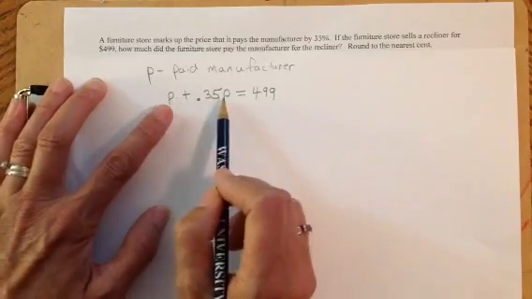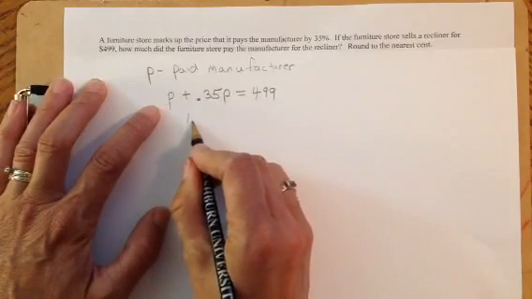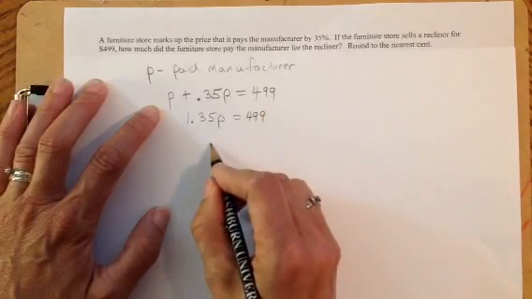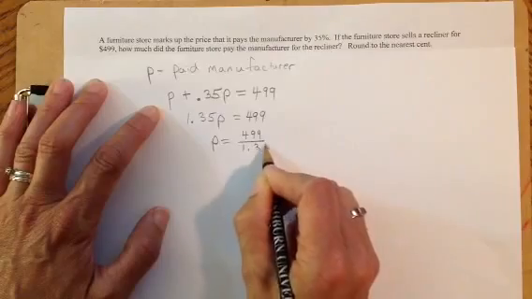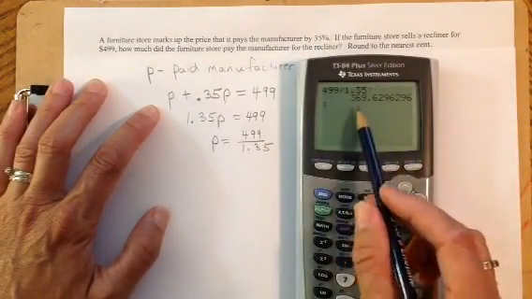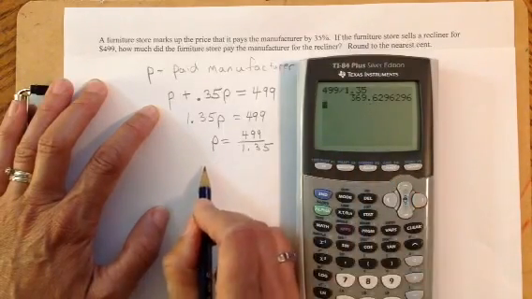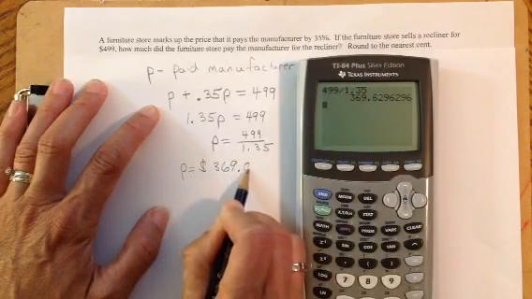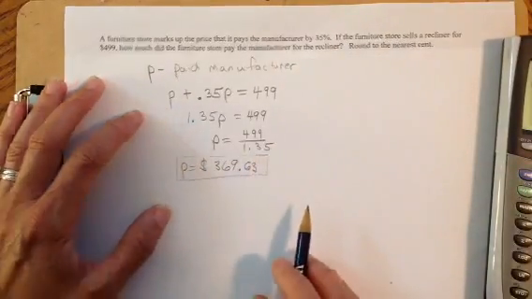Okay, so now we've got the same variable on one side of the equation, so we need to combine 1p plus 0.35p, which is 1.35p. That has to equal the 499. And then to solve for p, we will divide by 1.35. If I'm rounding to the nearest cent, it looks like that's going to be 369 and 63 cents, and of course I should use a dollar sign for that. $369.63 is the amount that the furniture store paid the manufacturer for this recliner.